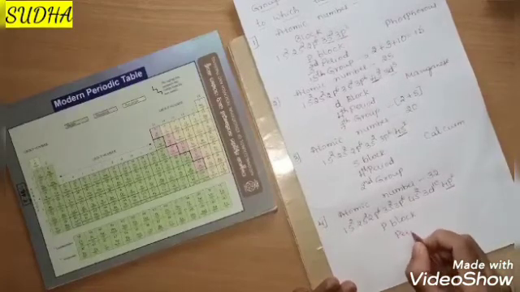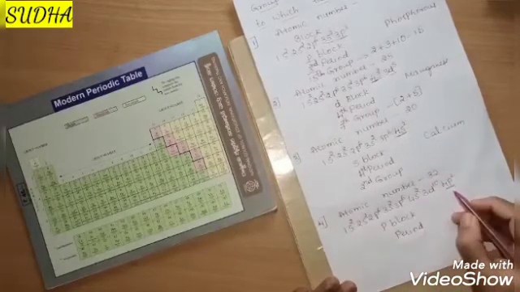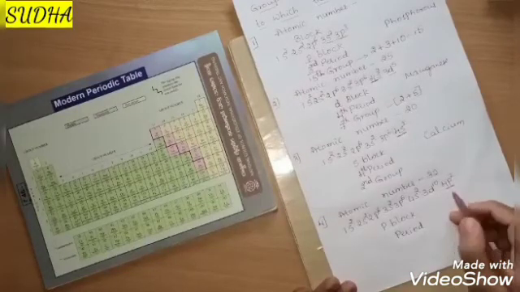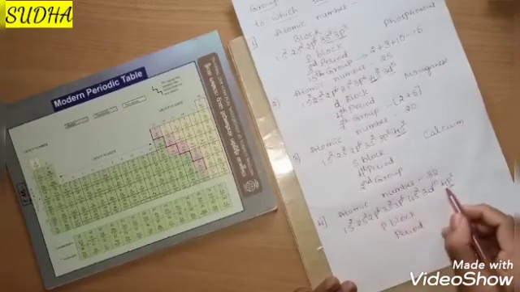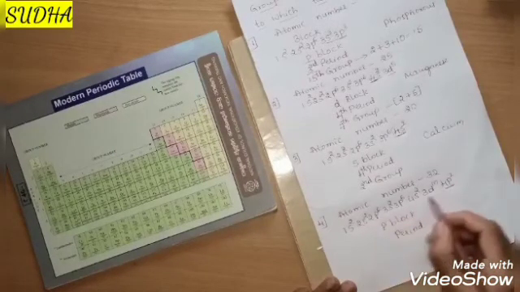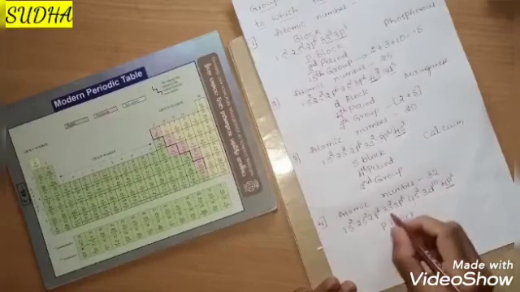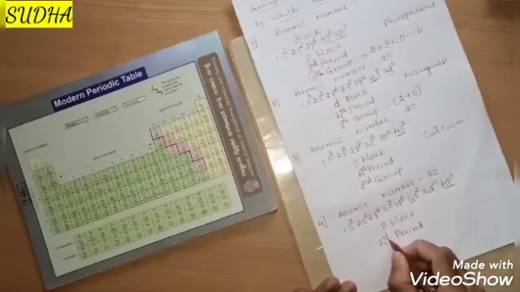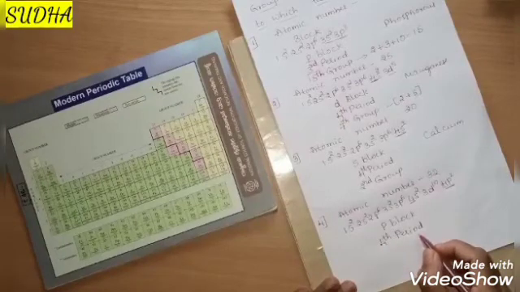And the period number we have to decide now. To which period does it belong? Here see, the highest shell number you observe here. Which is the highest shell number? 4. The highest shell number is 4 here. So it belongs to 4th period, right?